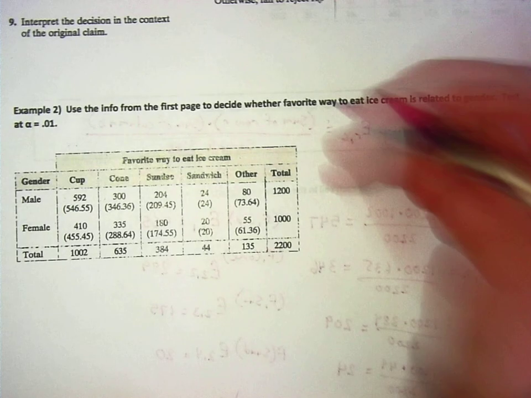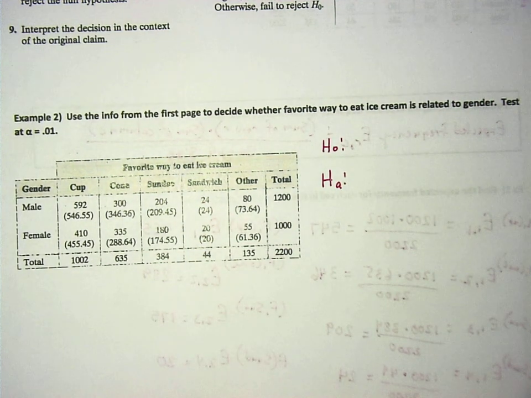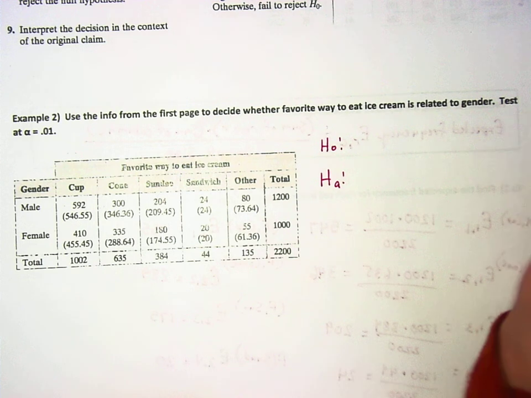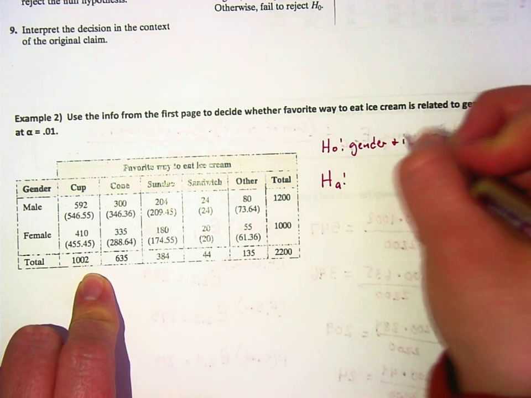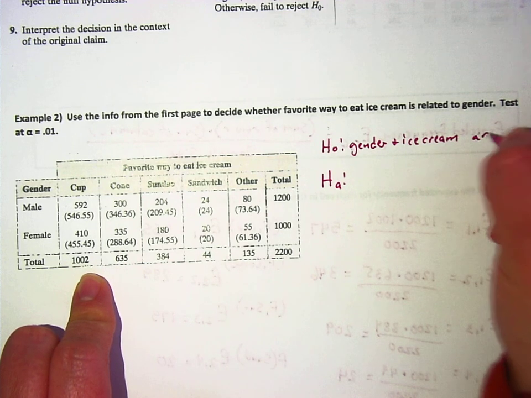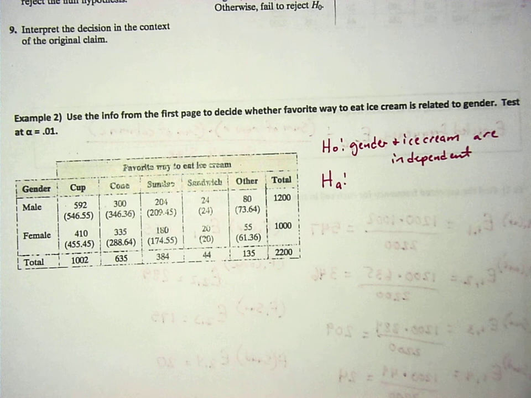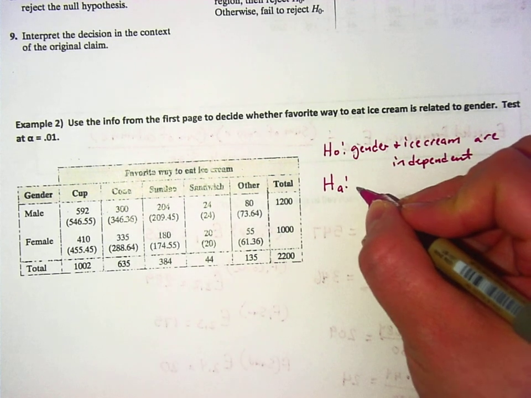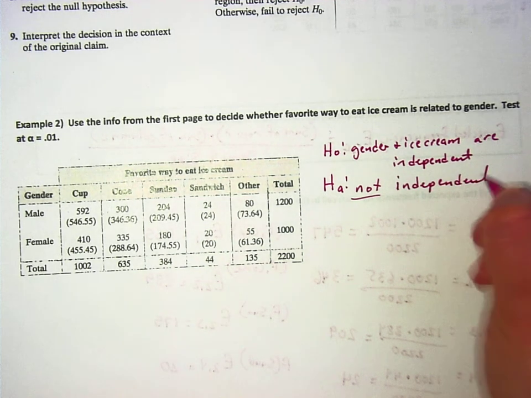All right, so we're going to start at the beginning. H sub O, H sub A. H sub O will always be whatever the two things are. I guess this is gender and ice cream are independent. And H sub A is that they are not independent. I don't know if you can really say that they're dependent based on this, but you can definitely say they're not independent.